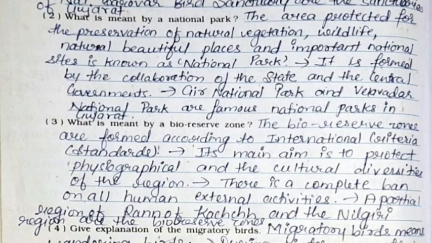Third, what is meant by a bioreserve zone? The bioreserve zones are formed according to international criteria or standards. Its main aim is to protect the physiographical and cultural diversities of the region. There is a complete ban on all external human activities. A partial region of Run of Kutch and the Nilgiri region are the bioreserve zones.